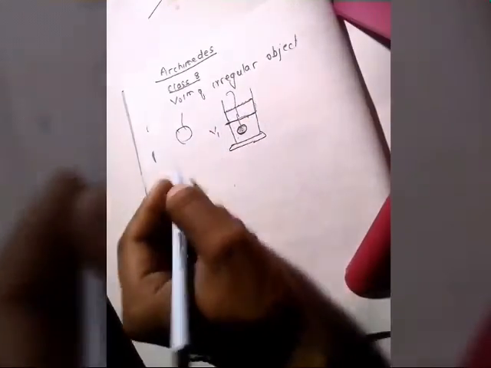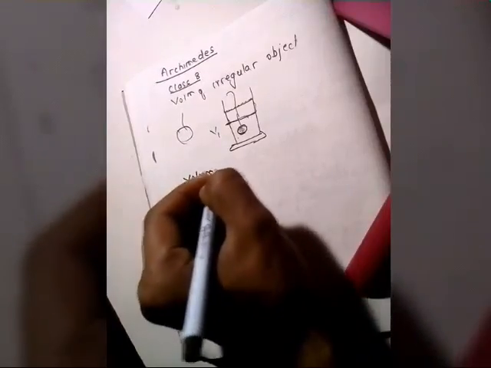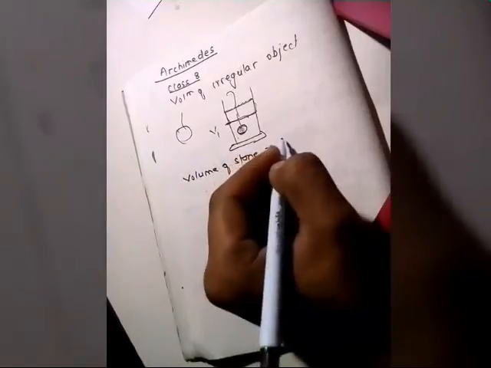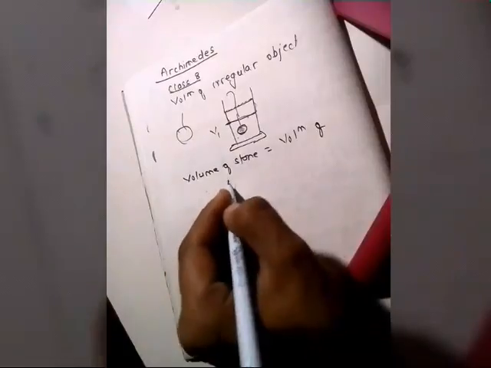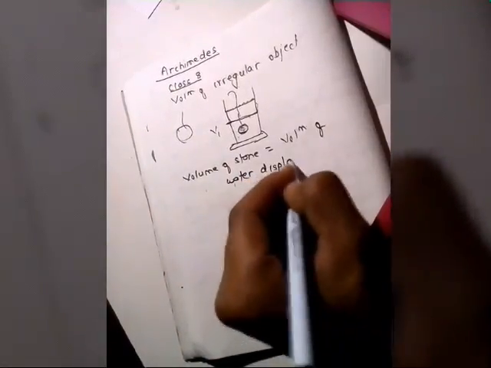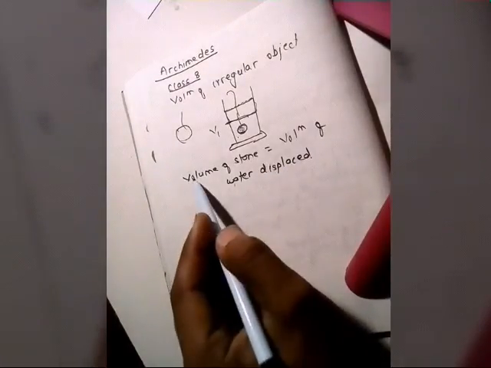So what is the idea over here? The idea is that the volume of the stone must be equal to the volume of water displaced. Here we have seen the case where the object is completely inside the water.